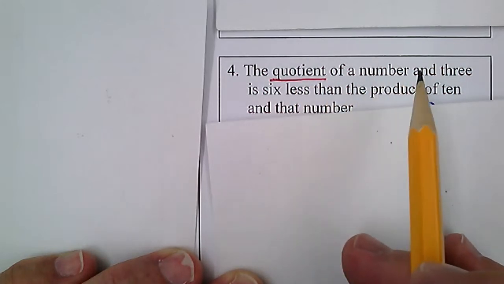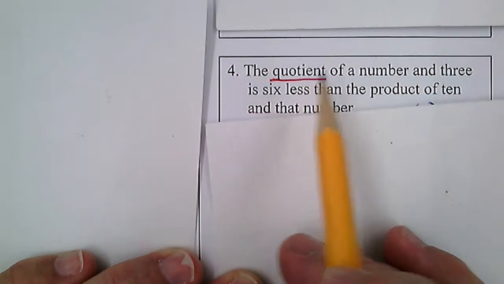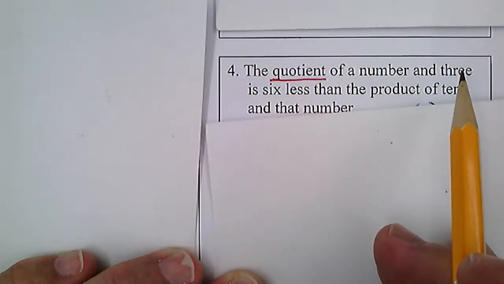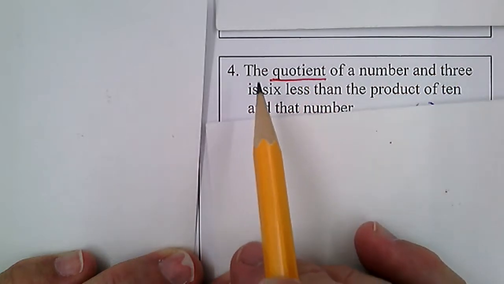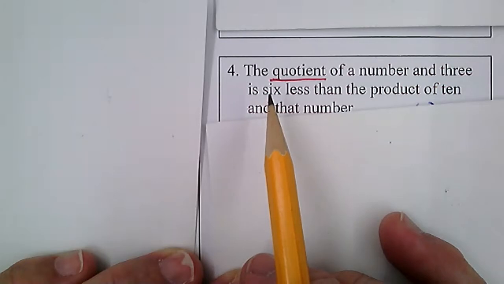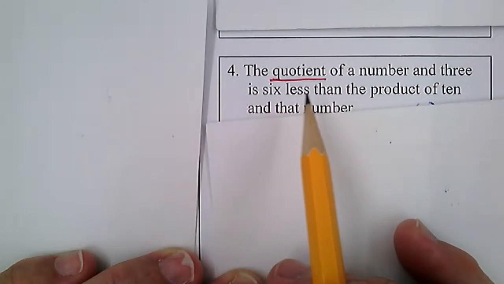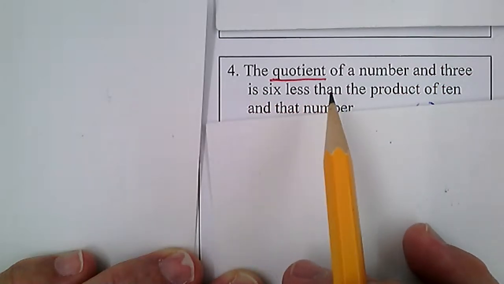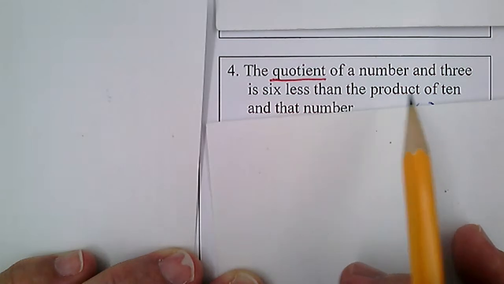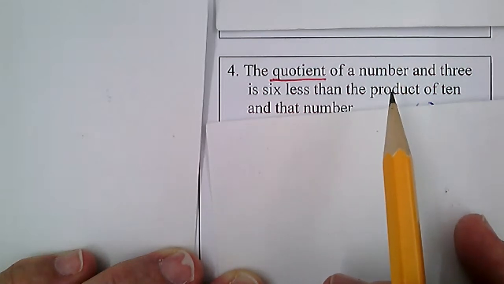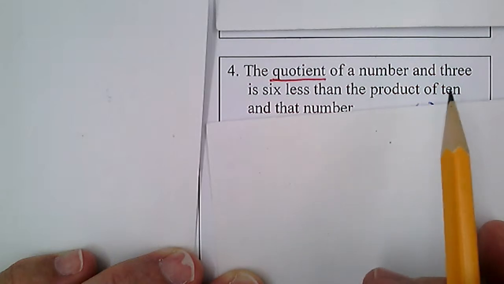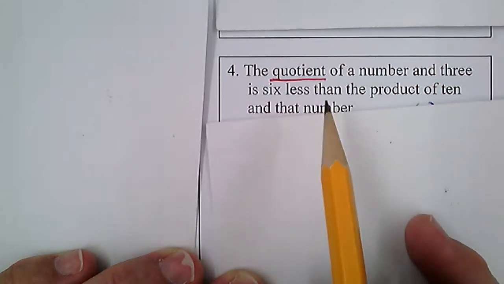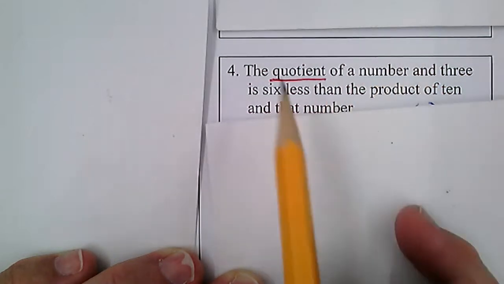So we need a variable, and 3. So we're going to have a number divided by 3. This is an equal sign, 6, and then here's a special combo, less than, 6 less than, the product, here's a VIP word, so who's at this VIP? So that would be 10 and that number, so whatever number it was up here. Okay, so here we go.